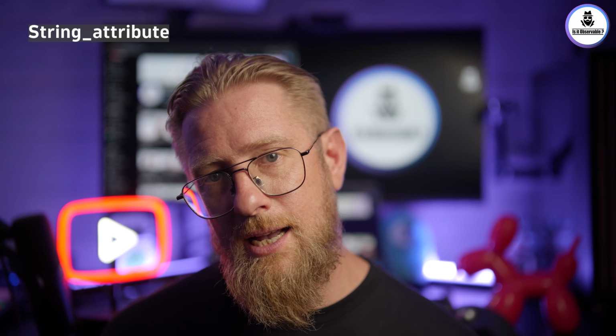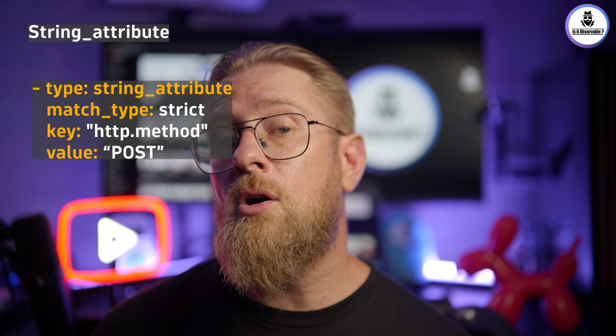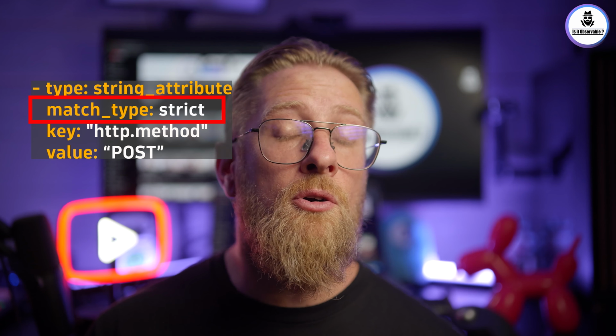Then you have all the conditions related to the attributes, so the string attributes. This will create a condition based on attributes holding a string value. For example, we could sample all the methods that are POSTs. The string attribute has a setting called match type. There are two available values for match type. Strict, meaning that it's going to be equal to the value, so we'll have to define the value field, and exists, that will just check that this attribute exists in our spans.